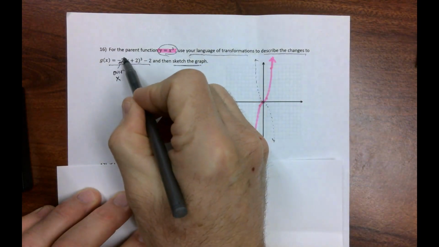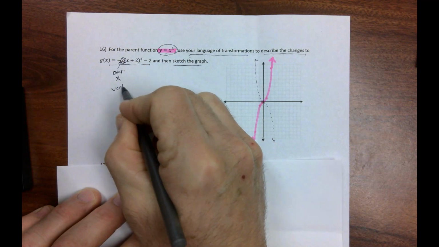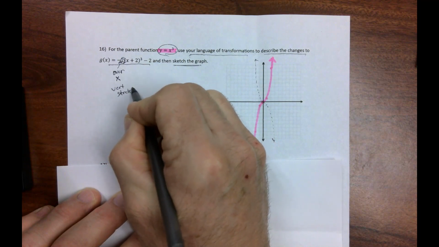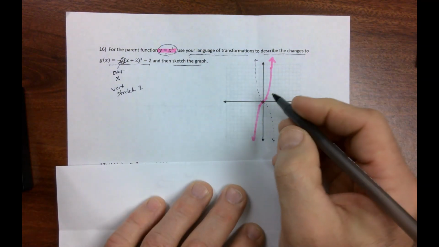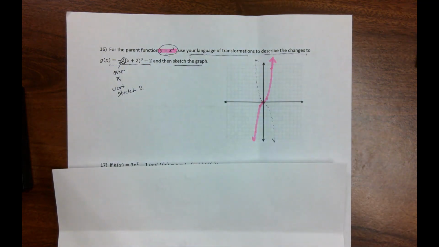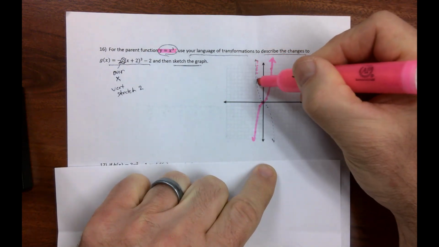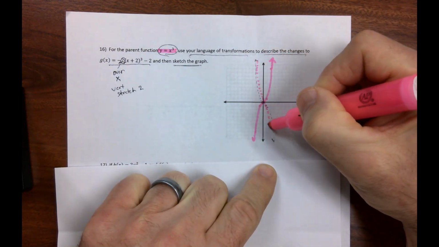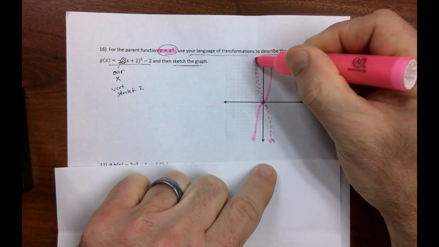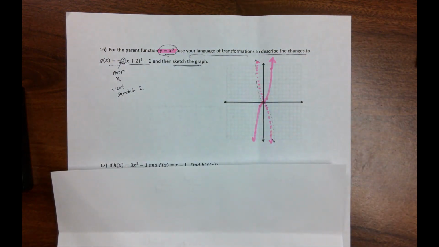The 2 means there's going to be a vertical stretch by a factor of 2. What does that mean? And I'm just going to continue changing colors here. It means it's going to go up faster, which means it's a little bit skinnier. So there we go. We're up to that dotted pink line.